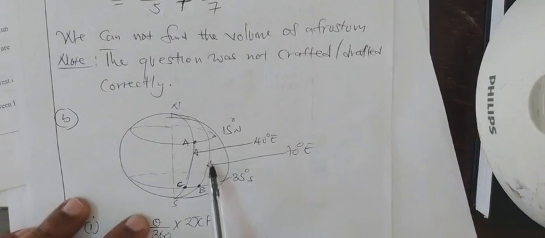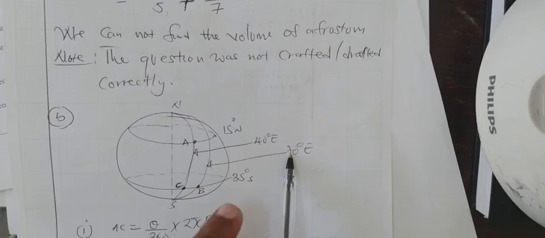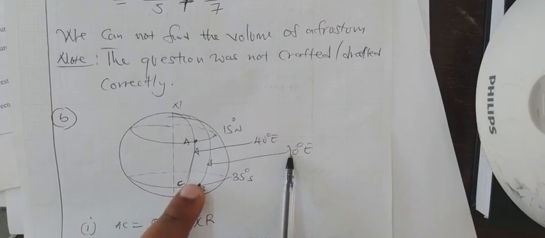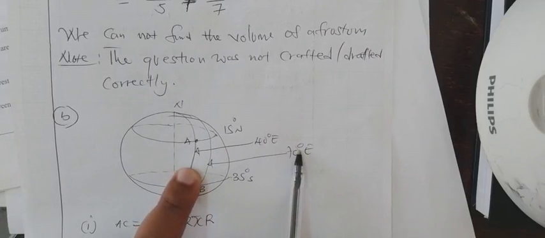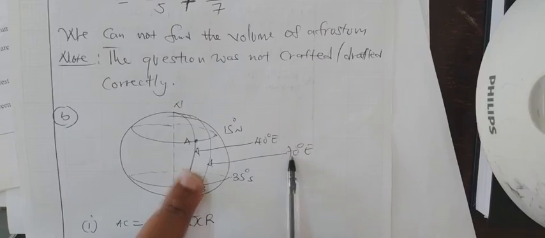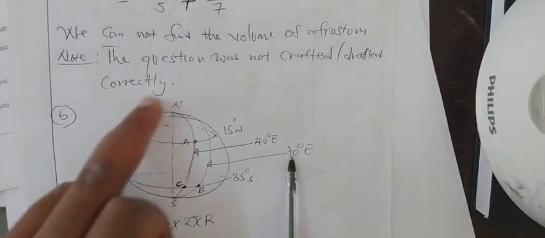Now, when you look at this, this longitude is 70. For the fact that the difference in longitude is less than this one, it means they are on the same side. If the difference in longitude was greater than this one, we would have said they are on different sides, so we would have put it on the western. So this point is still on the eastern part.